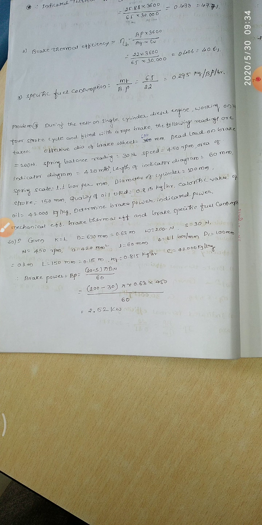This is the given data. So during the test of a single cylinder diesel engine, these are the readings of that engine. In this you are going to solve brake power, indicated power, mechanical efficiency, brake thermal efficiency, and brake specific fuel consumption. So first you have to write the given data.